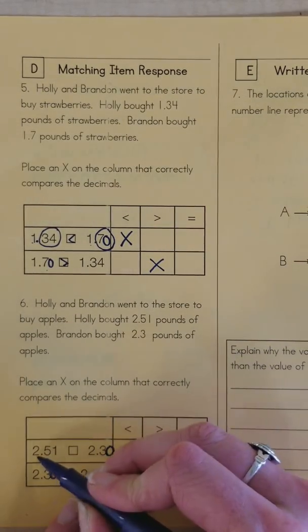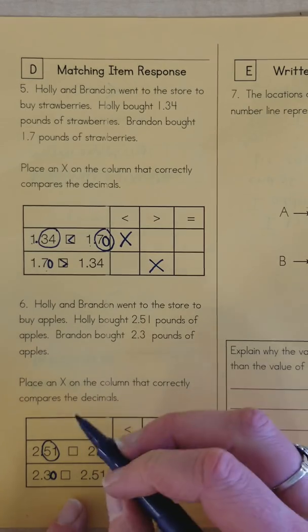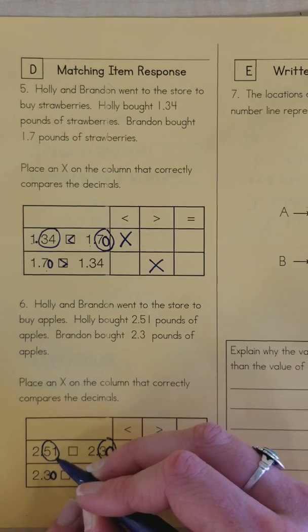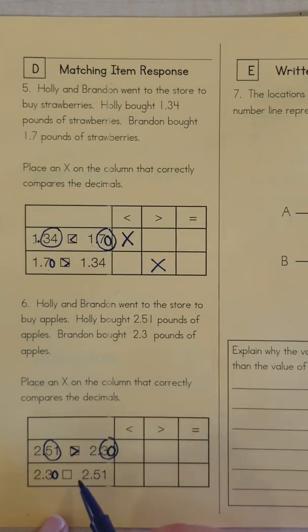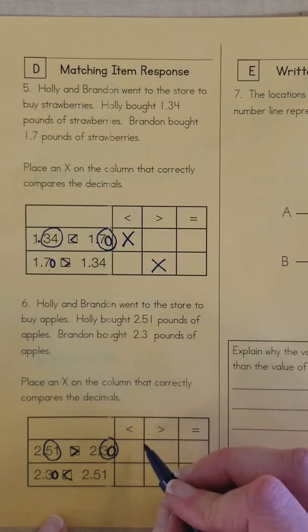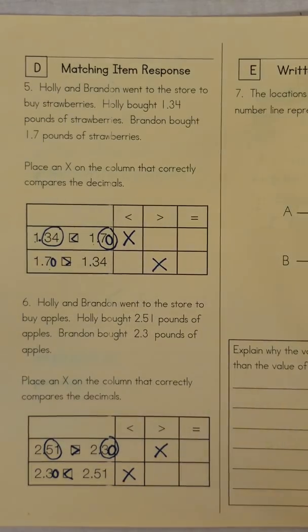And now my whole numbers are the same, so I can only look at my decimals to help me out here. I can see, though, that 51 out of 100 is bigger than 30 out of 100, so it's going to want to eat that. Same with here. So I'm going to put an X here and an X here.